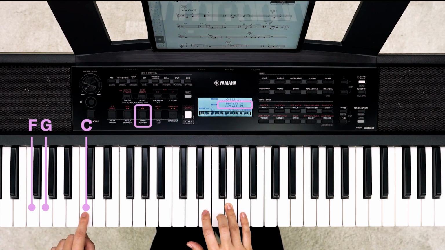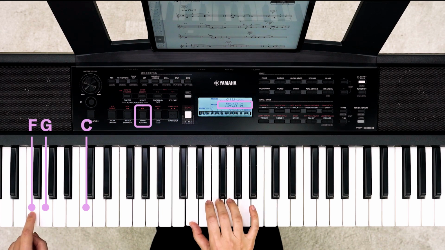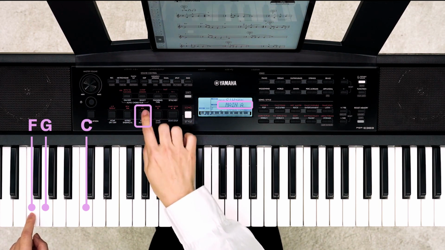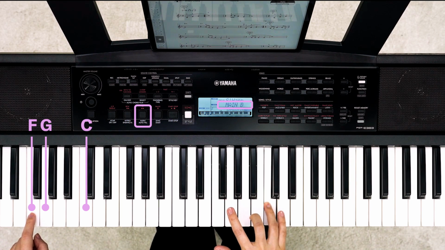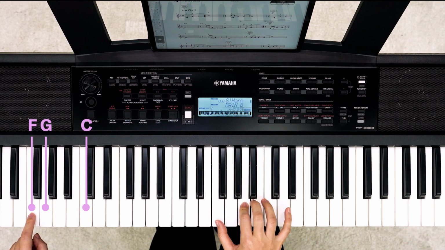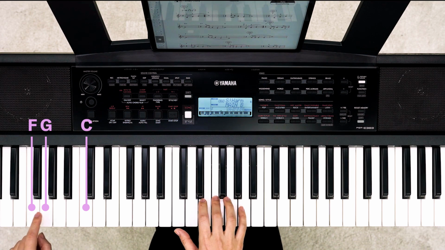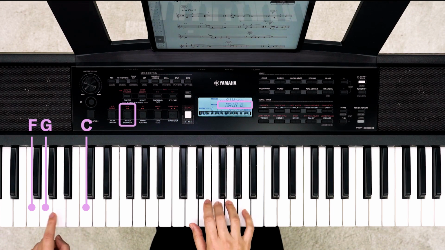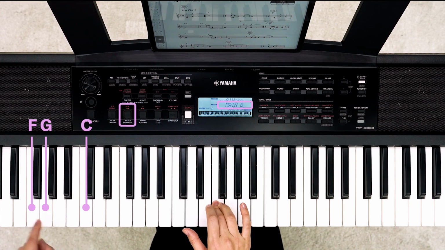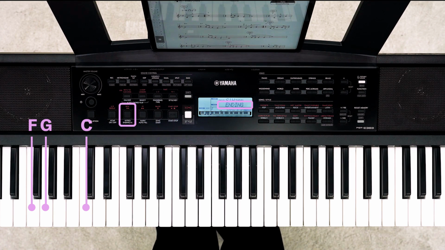Try changing the style playback by pressing the main autofill button while you are playing. Starting from the next measure, the style's section will switch to main B. To finish your performance, press the intro ending retardando button. The automatic accompaniment goes on to the ending, and style playback stops when the ending finishes.